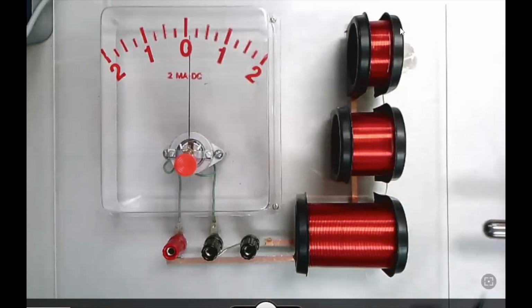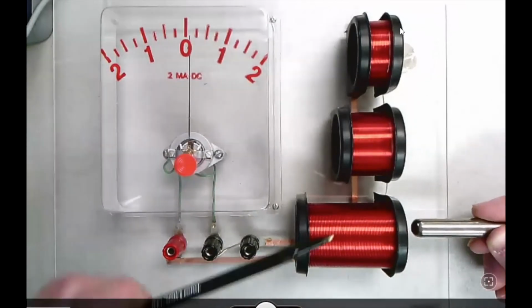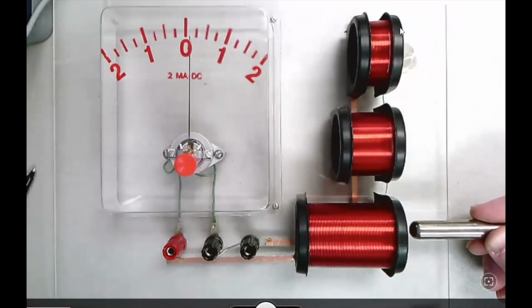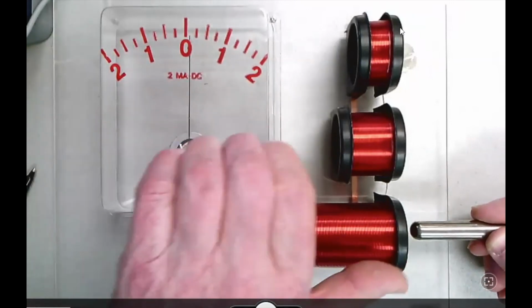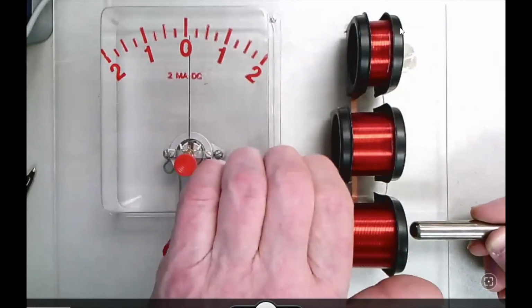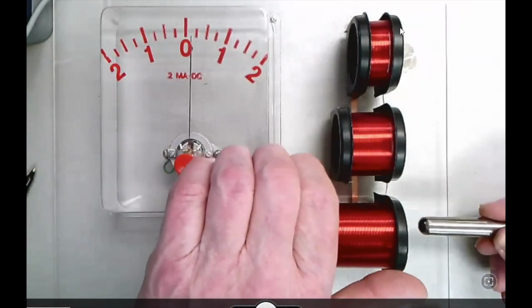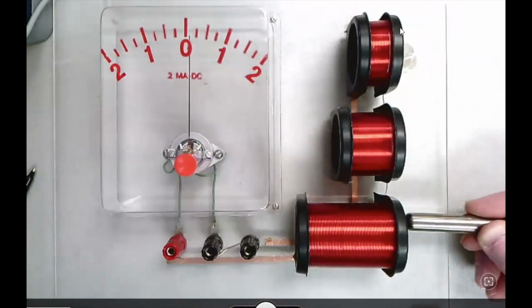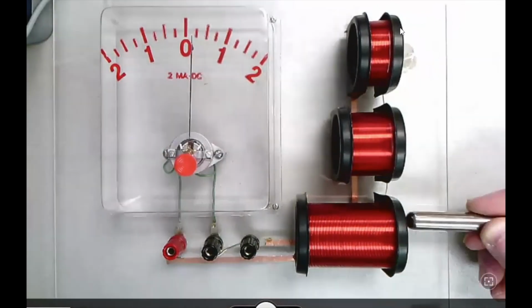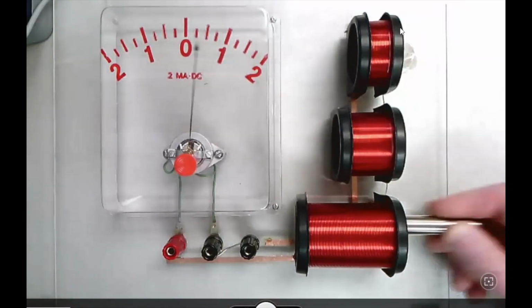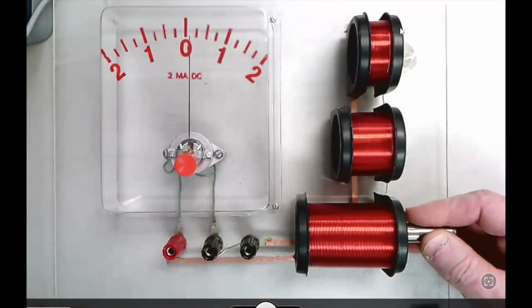I push the north in, the electrons are going to have to chase around in such a direction to create a north that opposes you pushing the magnet in. So now I can feel I'm pushing against something. I'm pushing against the new induced magnetic field, and it's that force which is causing the electrons to flow. So which way would the electrons flow as I push this north into the coil? Okay, let's imagine that this deflection was because of that electron flow.